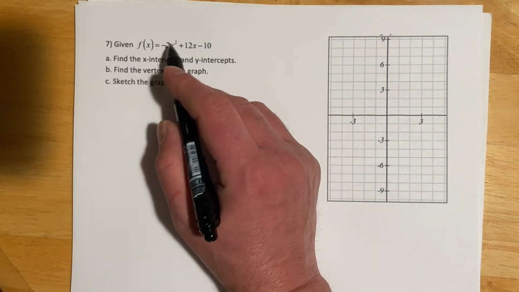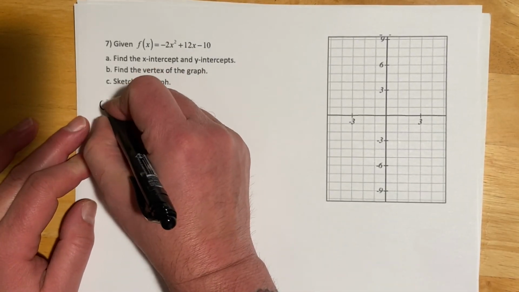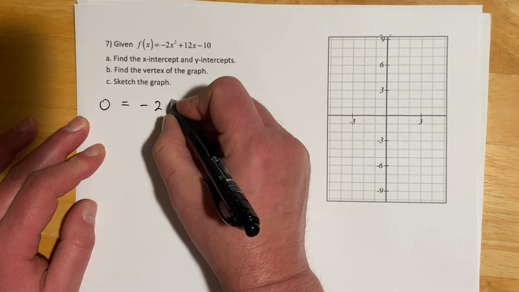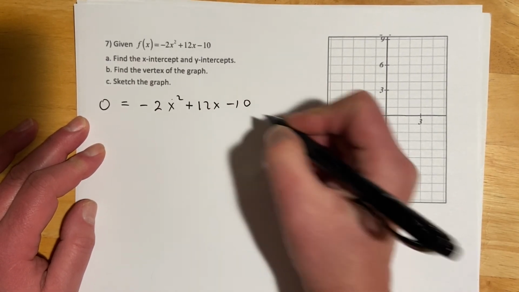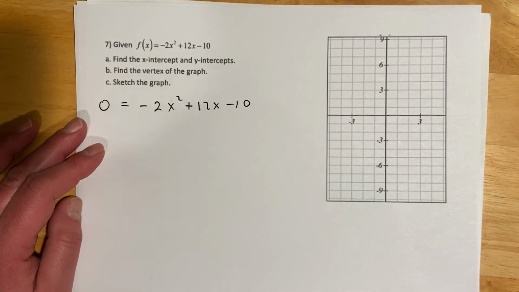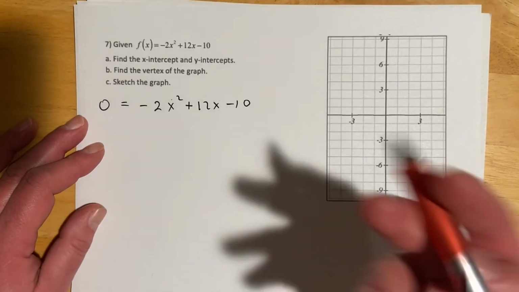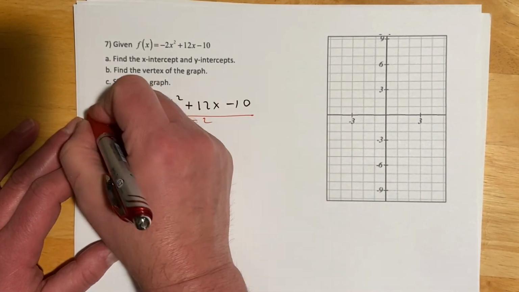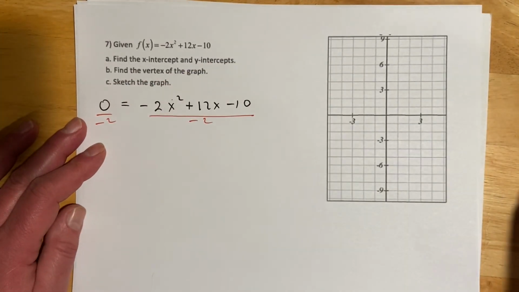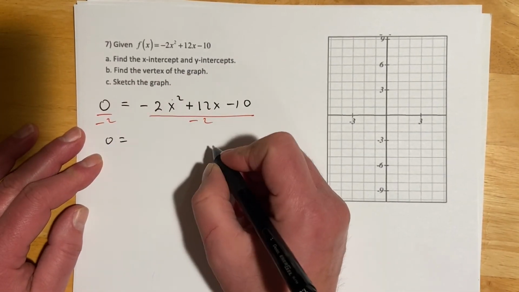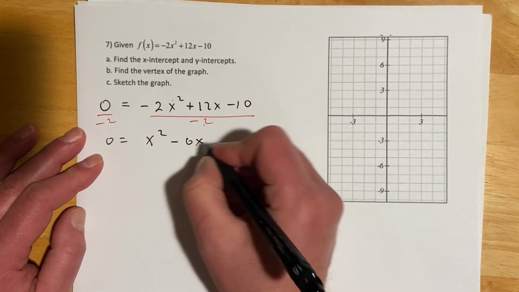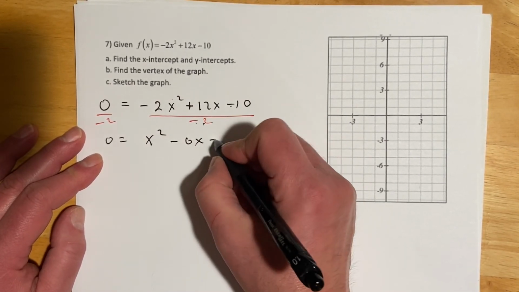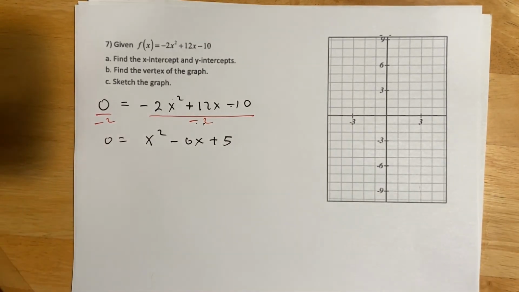Okay, same directions here, so I'll find my x-intercept. So 0 equals negative 2x squared plus 12x minus 10. I could factor a negative 2 out front. I could also divide everything by negative 2 if that seemed easier to me, which it did, so I did that. So this would be x squared, that would flip that to a negative 6x, and then the double negative there would make plus 5.